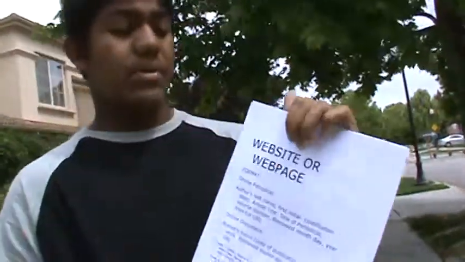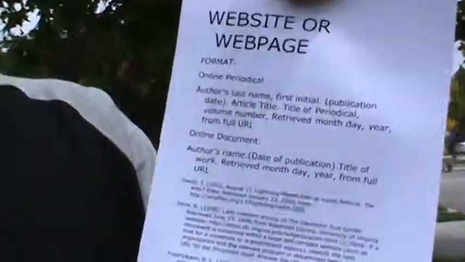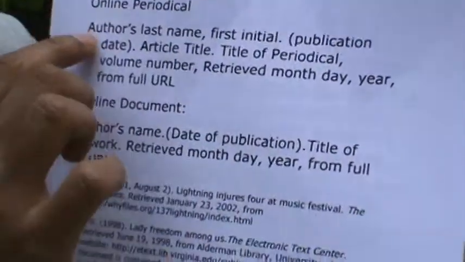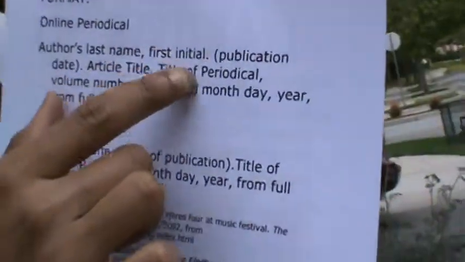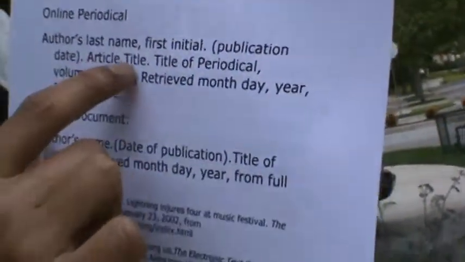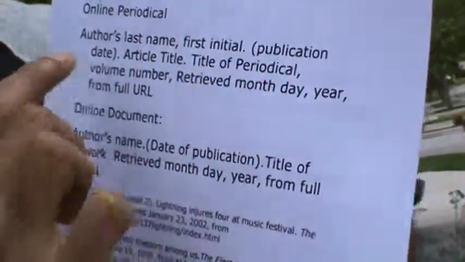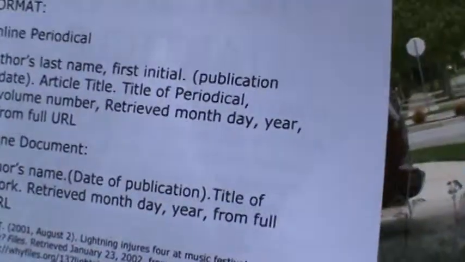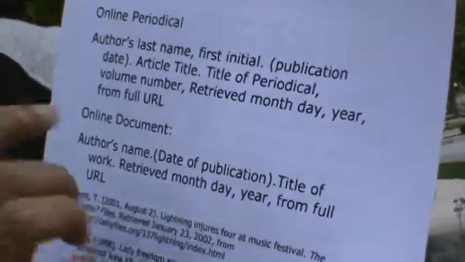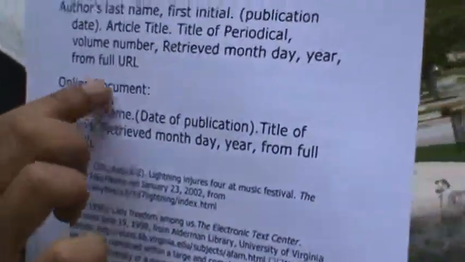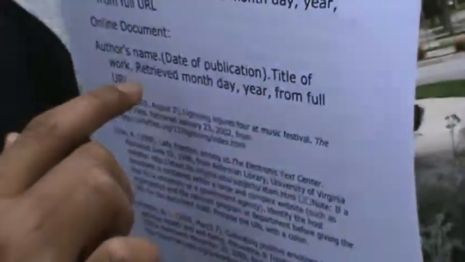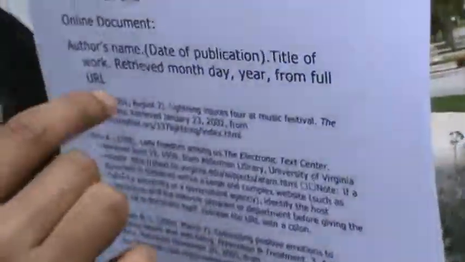And lastly, the last source that you can probably use would be a website or a web page. For the format of an online periodical, all you need is the author's last name, the first initial, the publication date, article title, the title of periodical, volume number, the retrieved month, day, year, and the full form of the URL. Okay? And for an online document, you need the author's name, date of publication, title of work, and retrieved month, day, year from the full URL. Okay?